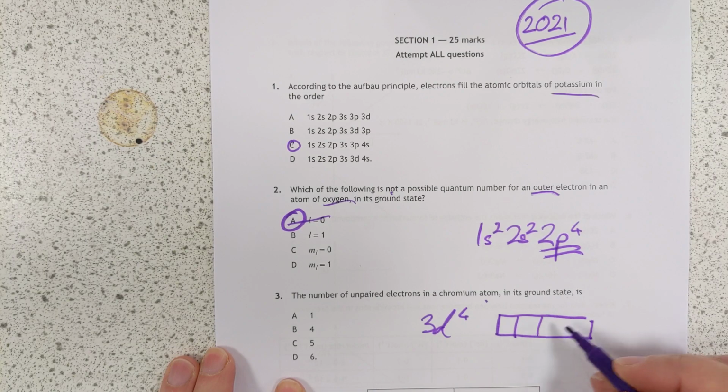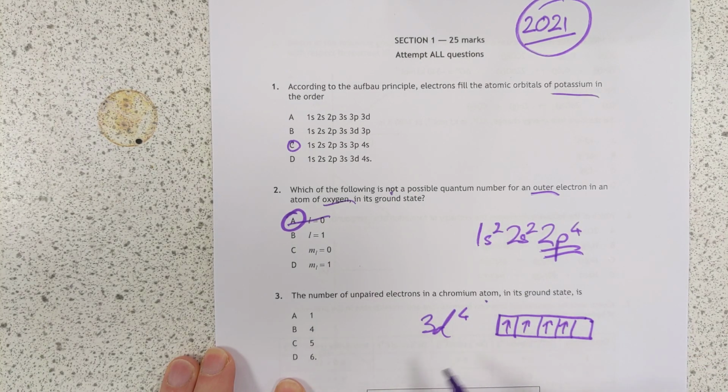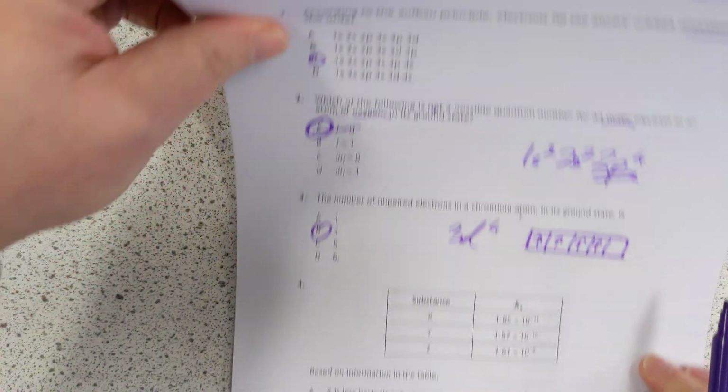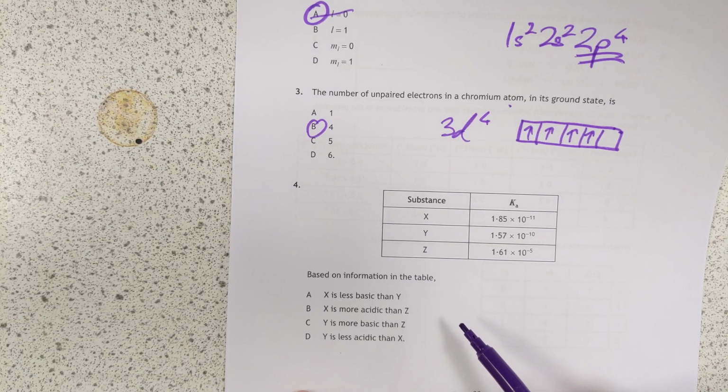So these electrons fill up the d orbitals. 1, 2, 3, 4, 5. Number of unpaired electrons is simply 6. There you go, nice and easy because they haven't doubled up yet. Number 4, get on camera, pretend to be professional. Number 4.